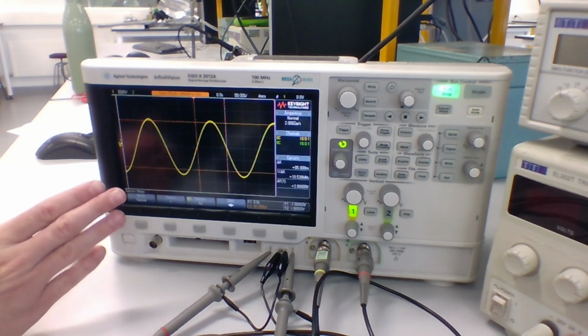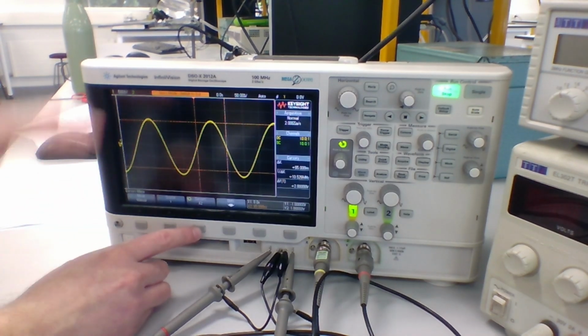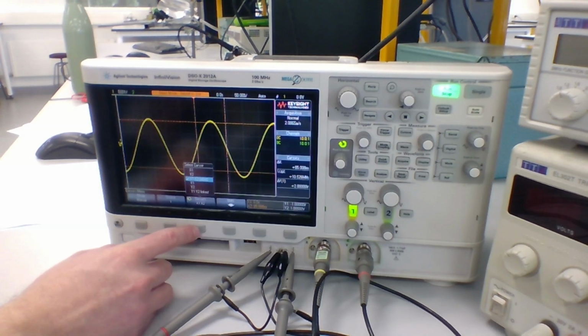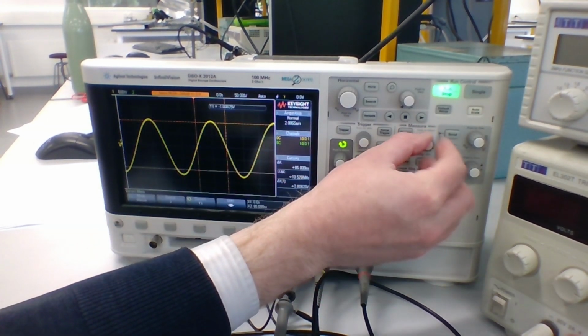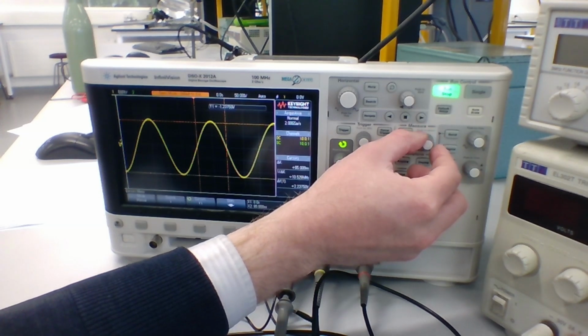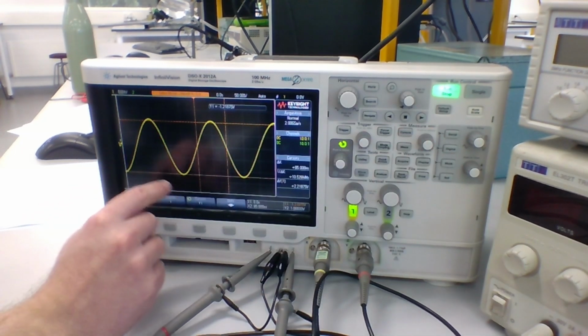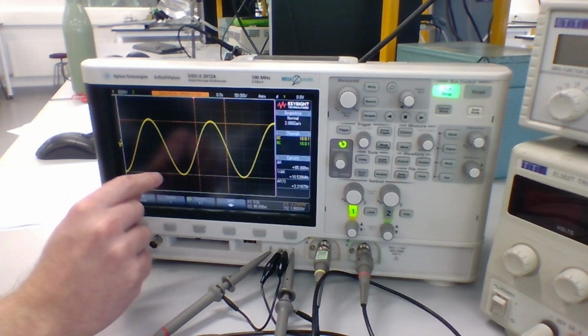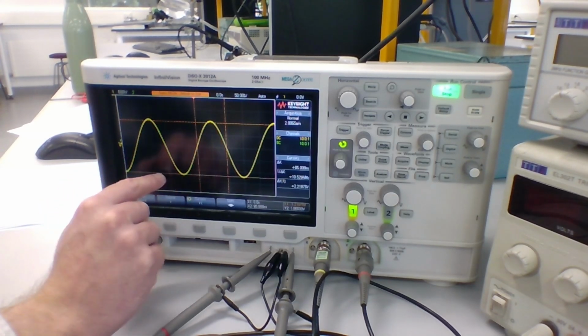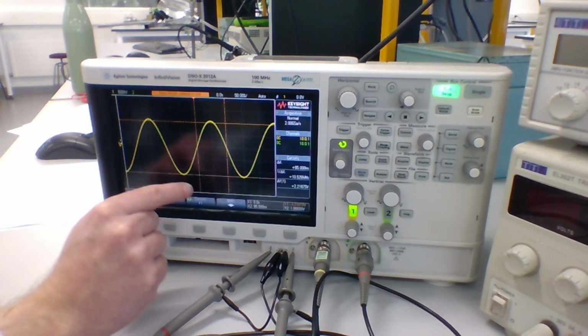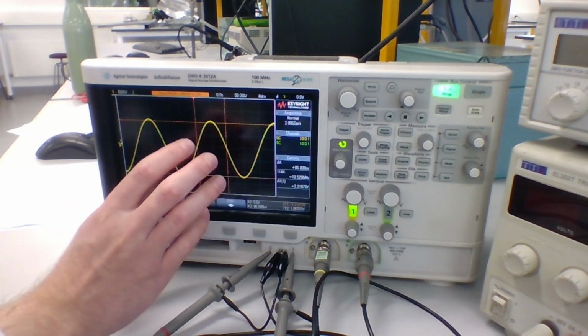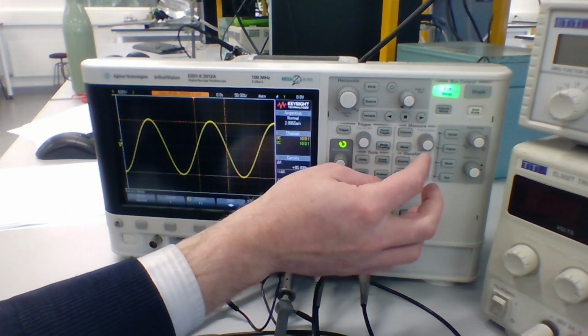Okay. Similarly to those X cursors, we also have vertical ones, or Y cursors, and we can move these around to measure the voltage of this waveform. As you can see, the waveform has a slight amount of thickness on the screen. Generally speaking, with the cursors, if you want to measure a point, you put it in the center of that point. That's the best measurement you can get.